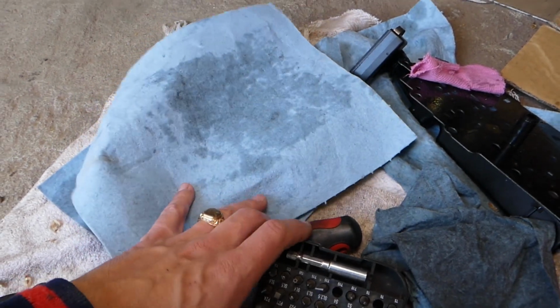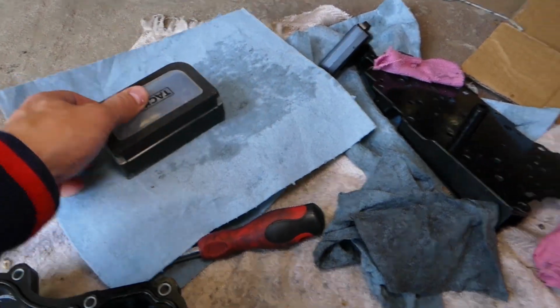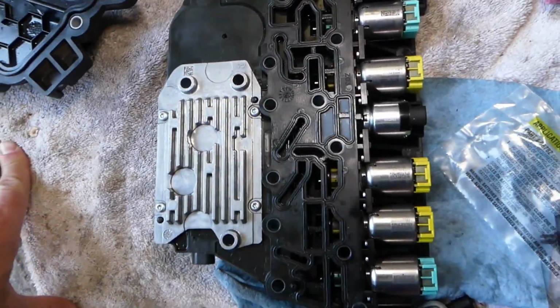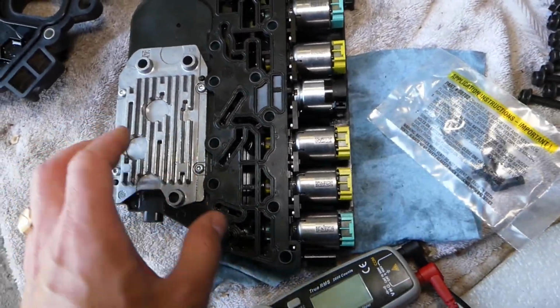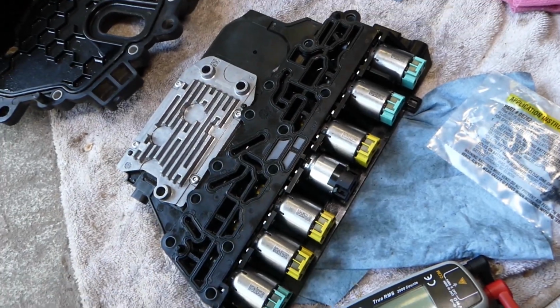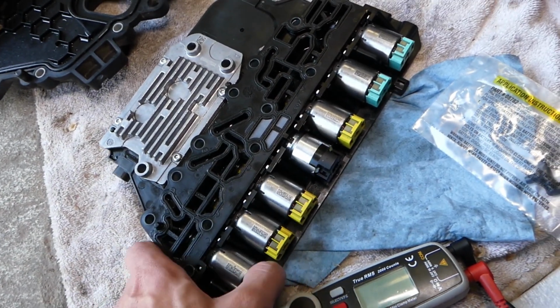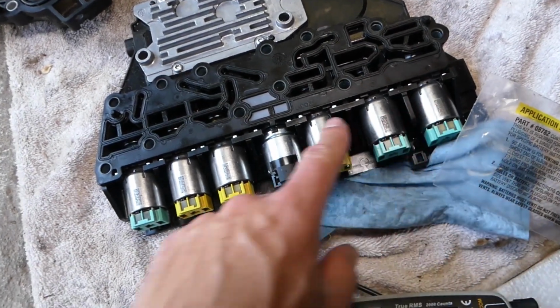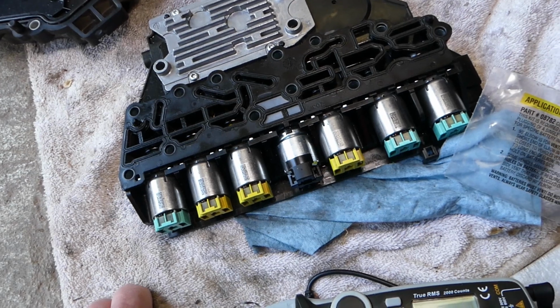But what engages and disengages the torque converter? The transmission computer, which is this thing right here, tells one of the solenoids to activate so the torque converter can engage. Now, if you have problems with your torque converter, we'll explain which of those solenoids is for that purpose.